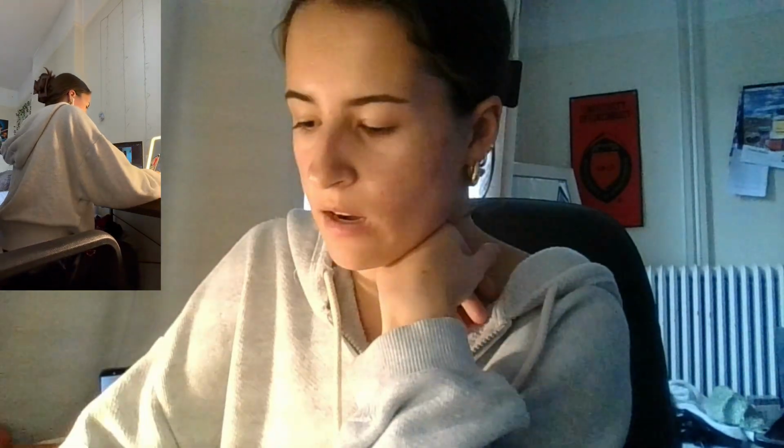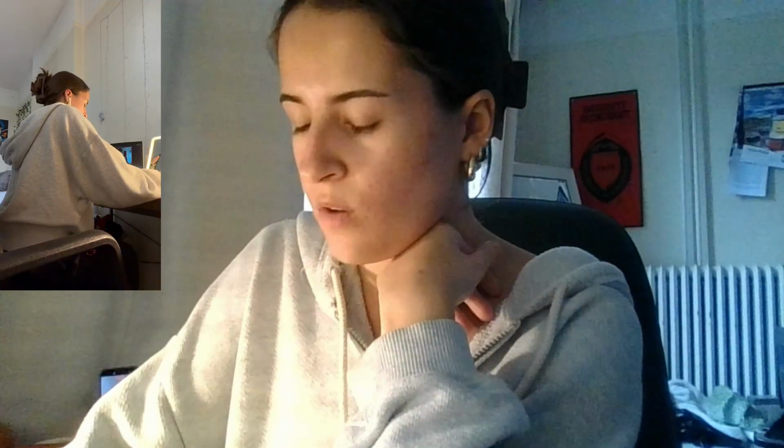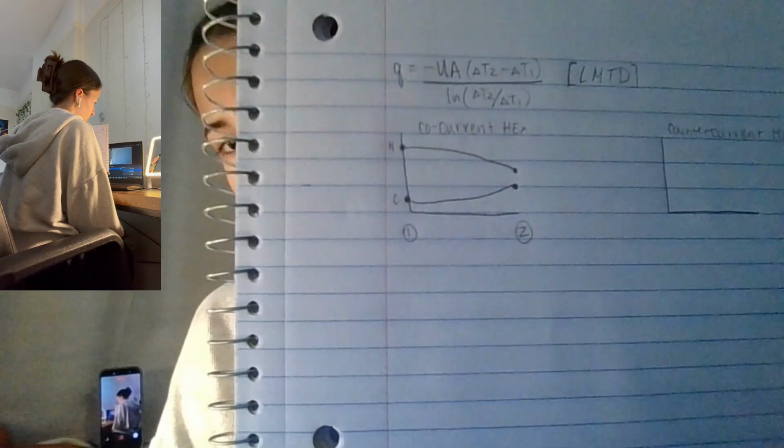So when we were looking at our co-current heat exchanger, we said that the temperature of the hot stream was super hot here and the temperature of the cold stream was cold, right? So I'm going to put this here, hot, cold as H and C. And then at position 2, we know that our hot stream gradually got colder because it was exchanging its heat energy with the cold stream. And then vice versa, our cold stream got a little bit warmer because it was exposed to that heat and started to heat up a little bit here.